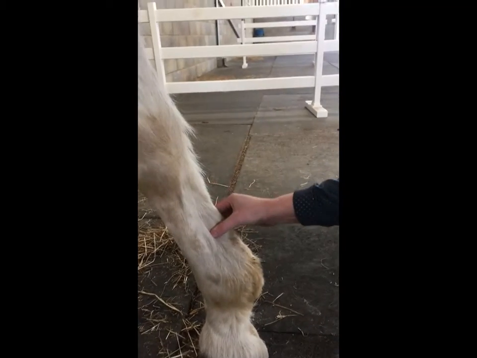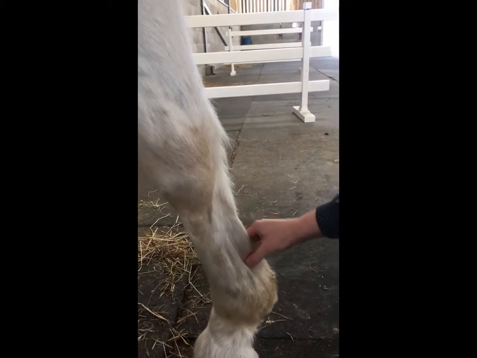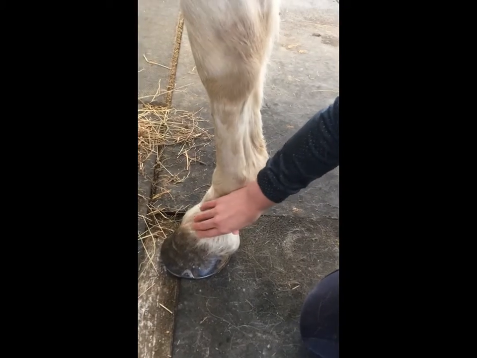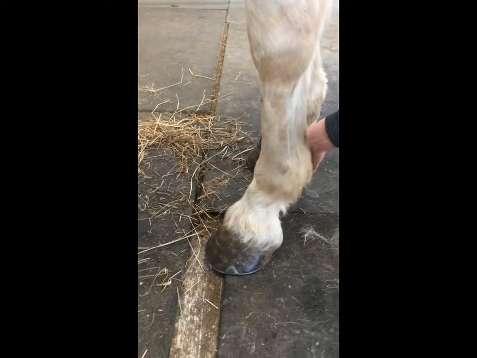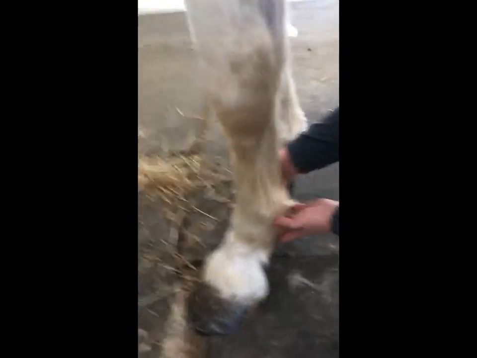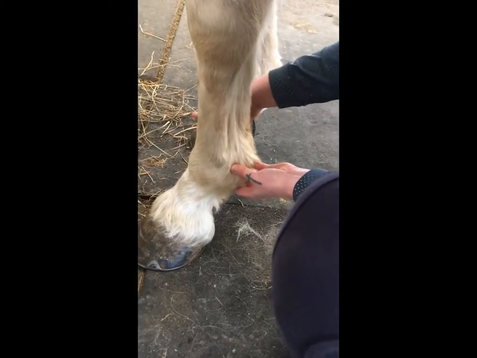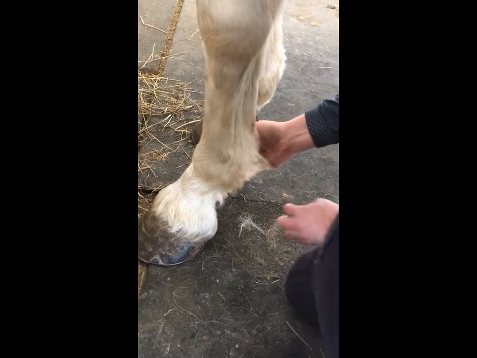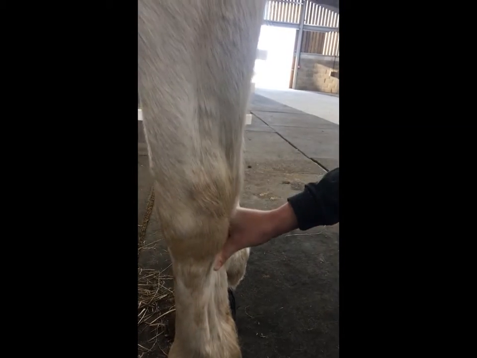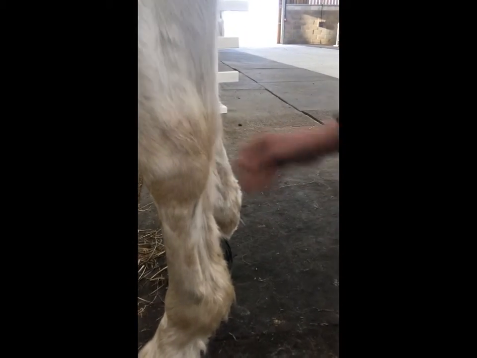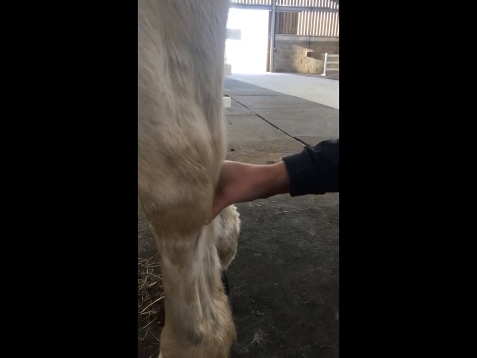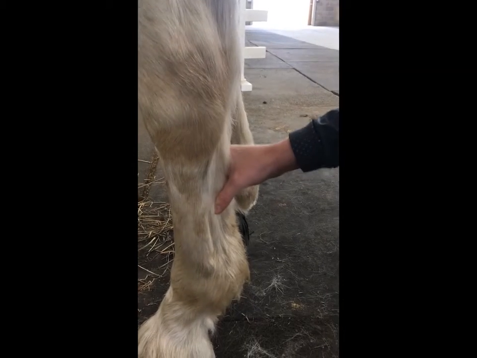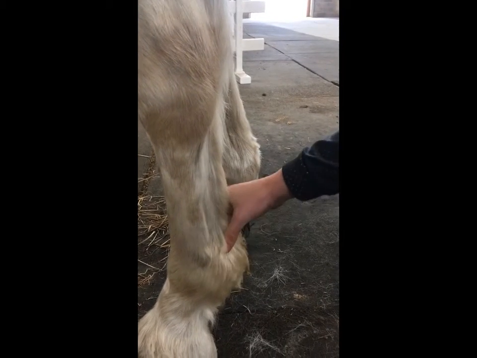Either side of the splint bone, you have the palmar digital arteries. The lateral cartilage sits around the coronary band. The annular ligament supports the carpal radial joint and sits underneath. The superficial digital flexor tendon. The deep digital flexor tendon that runs on the inside of the superficial flexor tendon.